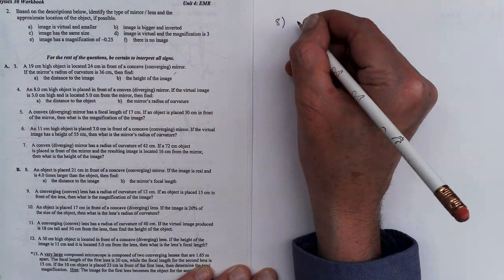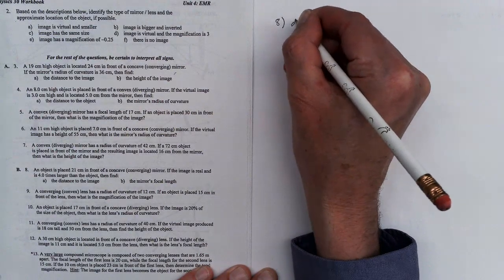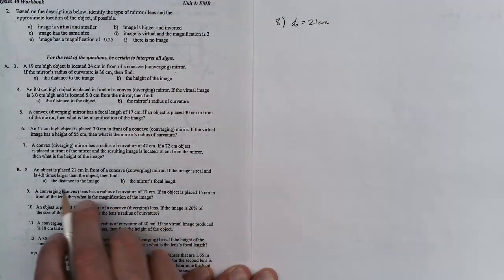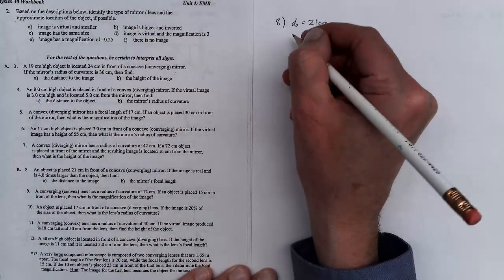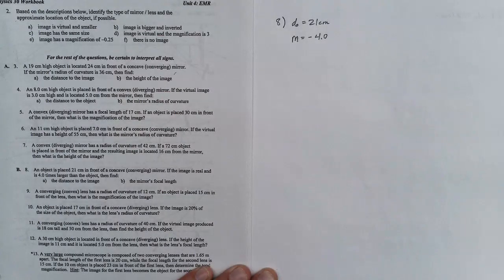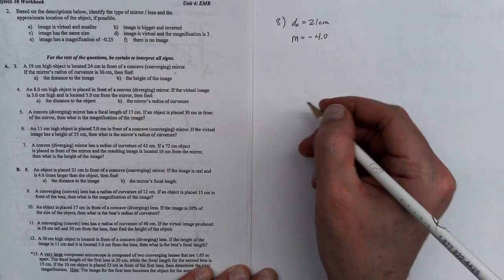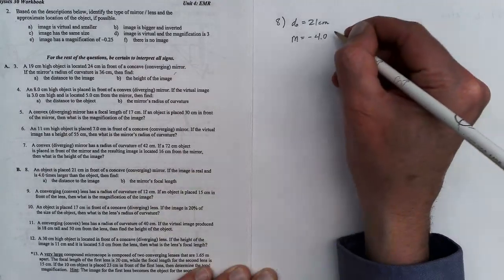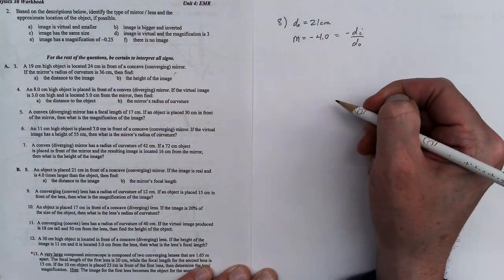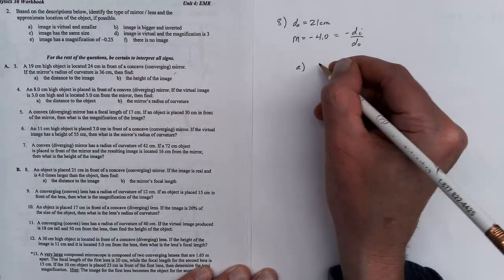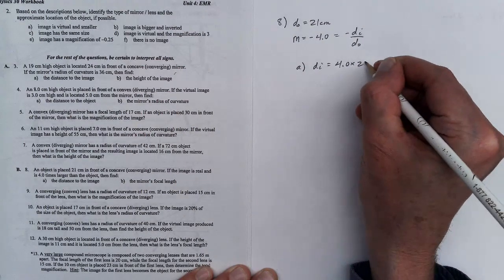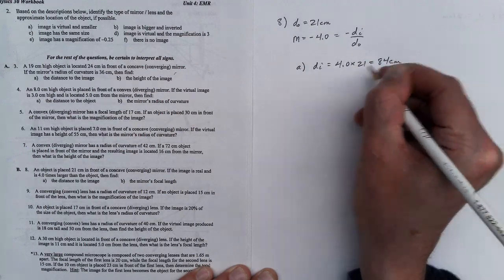Okay, so what we have here is 21 centimeters, which would be DO. Image is real, 4 times larger. Now, real images are always inverted, so the magnification here would be -4. I want to know the distance to the image. Well, the magnification is -DI over DO, and we have DO right up here. And so for part A, DI would be 4 times 21, which is 84 centimeters.